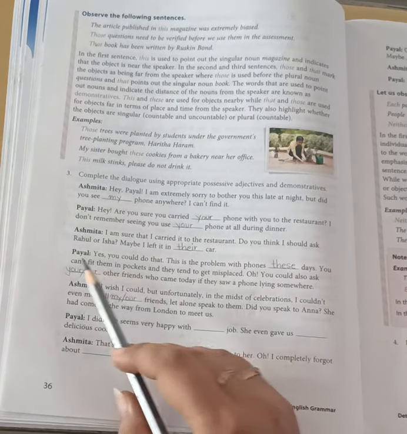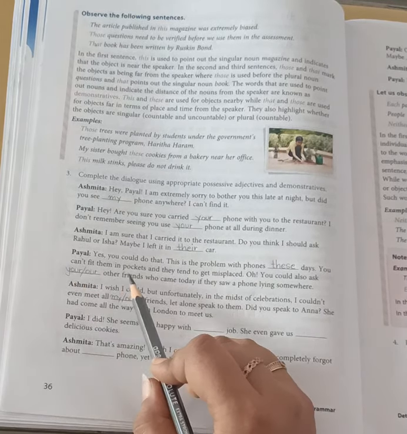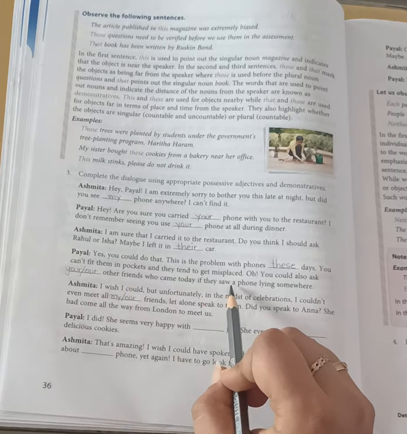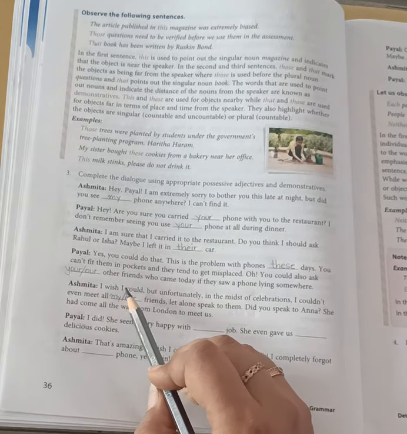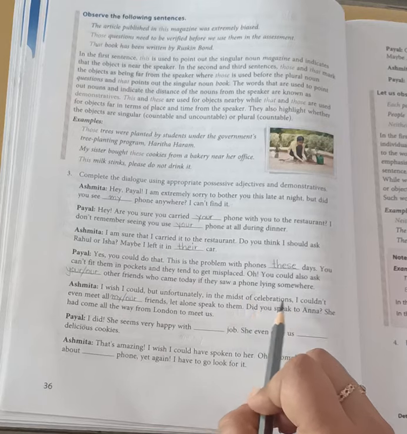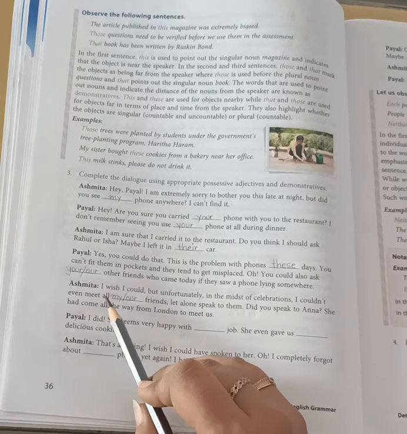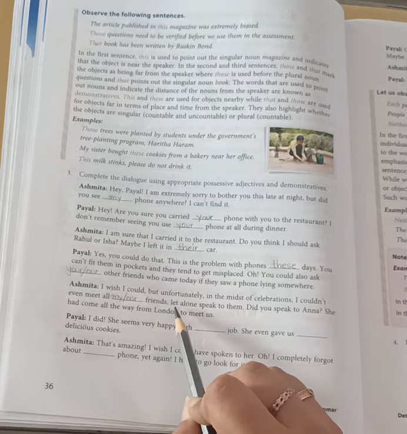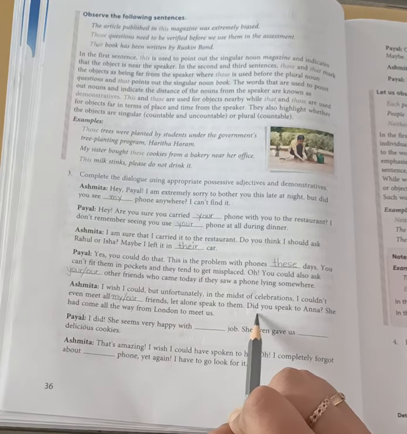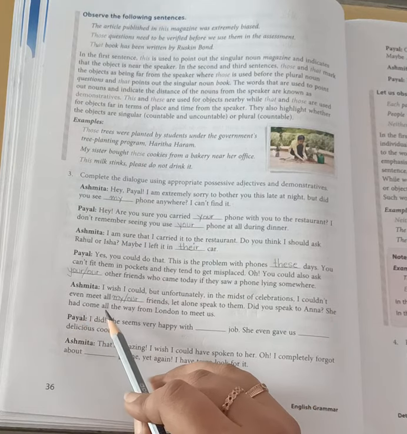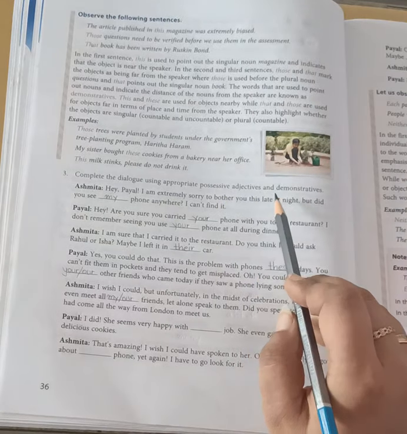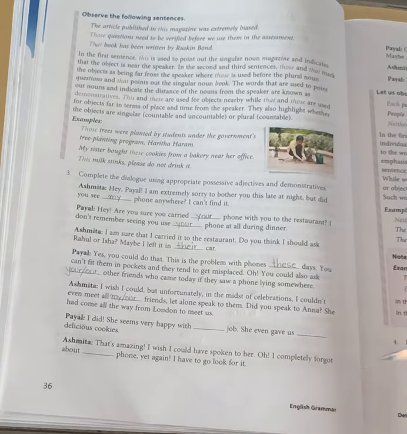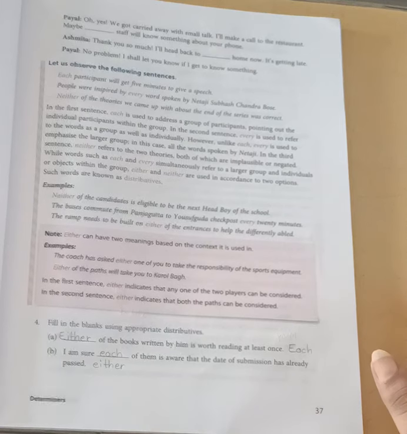Payal: Oh, you could ask your or our, you can use both, other friends who came today if they saw a phone lying somewhere. Ashmita: I wish I could, but unfortunately in the midst of celebration I couldn't even meet all my or our friends, let alone speak to them. Did you speak to Anna? She had come all the way from London to meet us. So students, in this way you have to fill the blanks using the possessive adjective or the demonstratives. Rest of the dialogues you have to complete in homework.